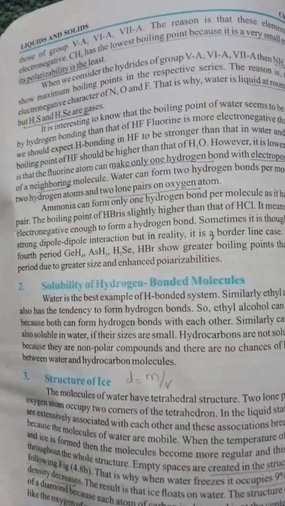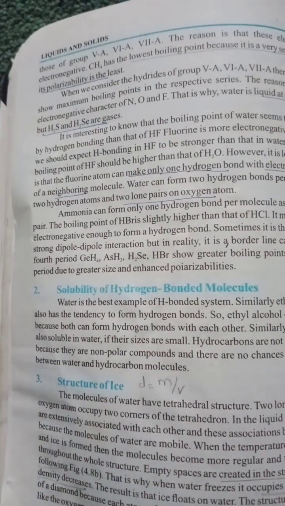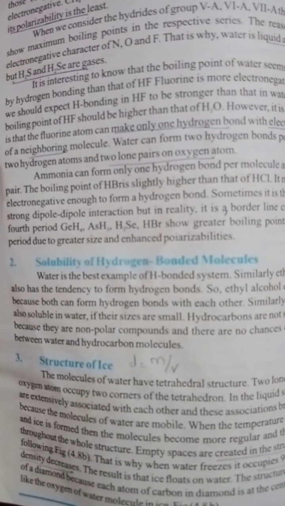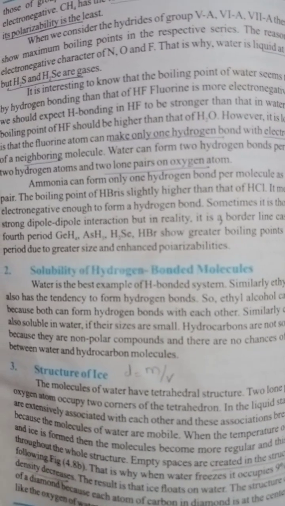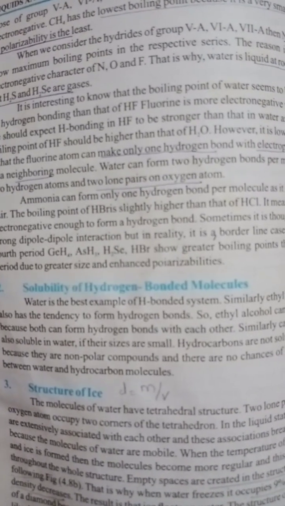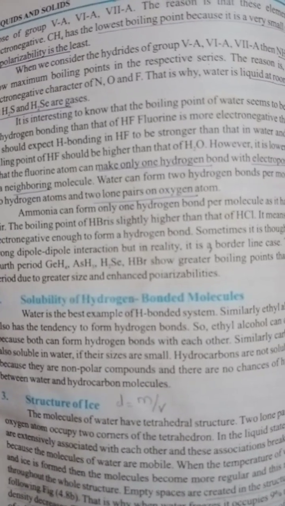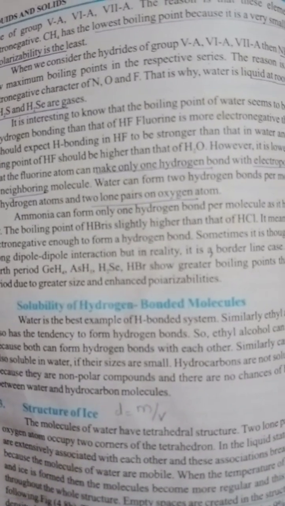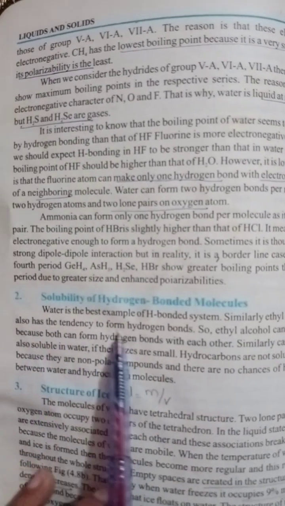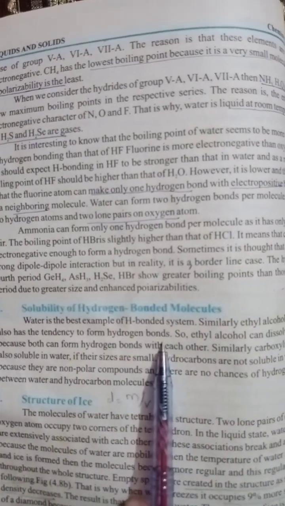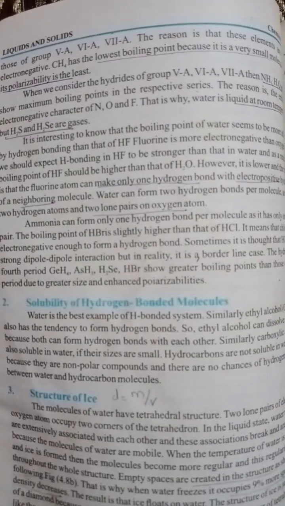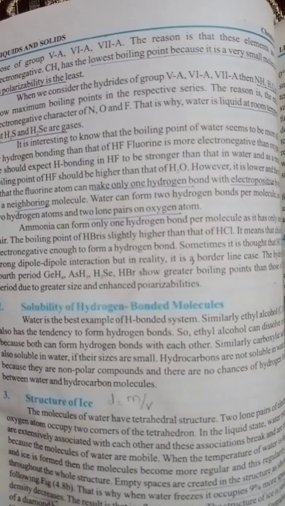Next we will move towards the second application, which is the solubility of hydrogen bonded molecules. Because water contains hydrogen bonding, it can dissolve other things which also have hydrogen bonding, just like ethyl alcohol. Ethyl alcohol also has hydrogen bonding, therefore it can easily dissolve inside the water.